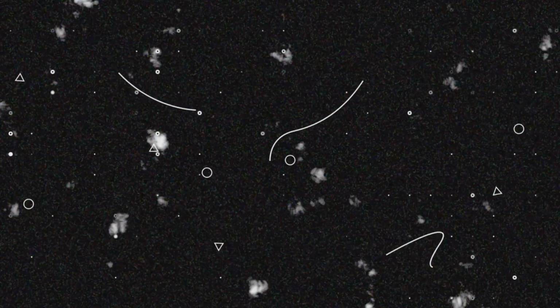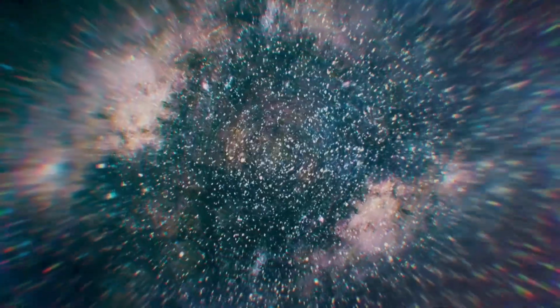Snapshot 3. The Dark Ages. No stars yet. Gas pooling into dark matter halos. Cooling. Collapsing. Tiny ripples grow in the silent night.